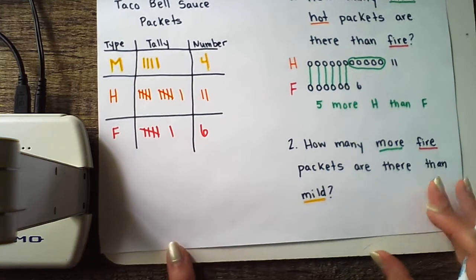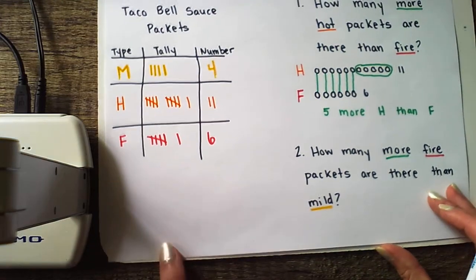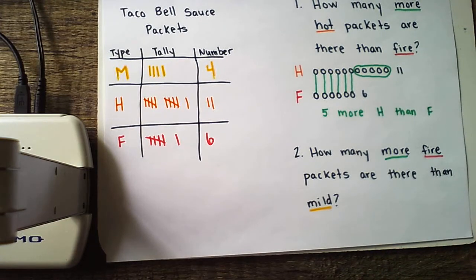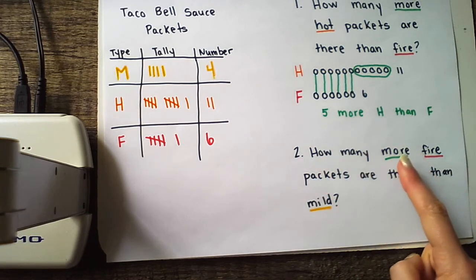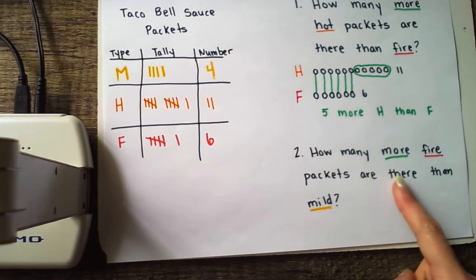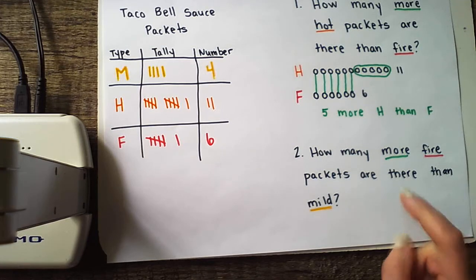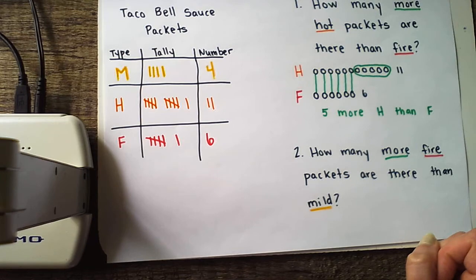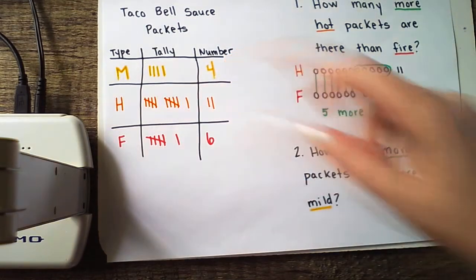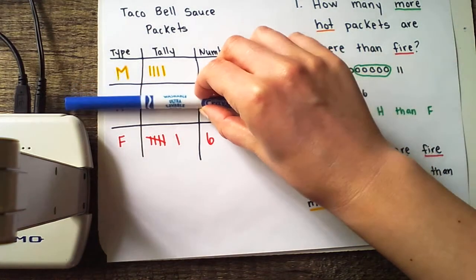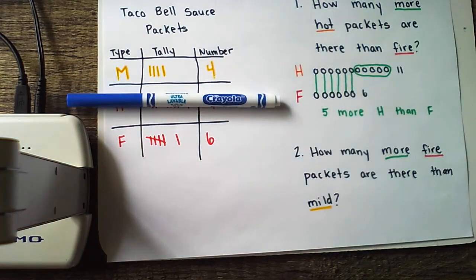Let's take a look at this last one. And if you'd like to solve this with me, you can go right ahead. Let's read it together. How many more fire packets are there than mild? Okay, so I'm comparing. I want to see what's the same and different about the fire and the mild. And I'm looking for how many more fire has. So fire must have more than mild. Right now, I only care about fire and mild. I don't care about hot. So if I need to cover that up to get it out of my way, I can. I only want to focus on fire and mild.